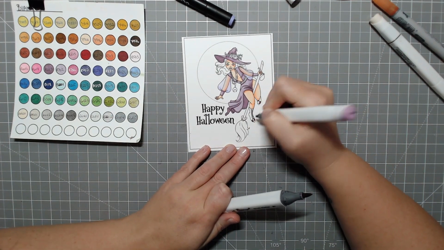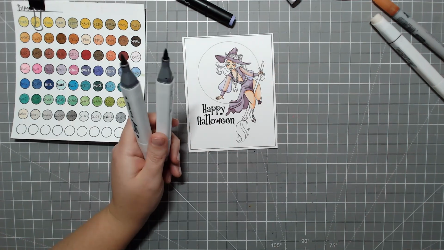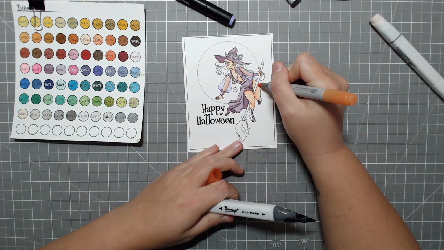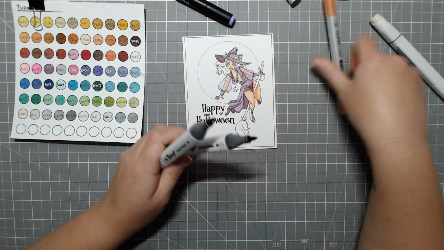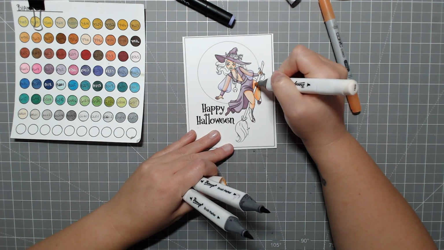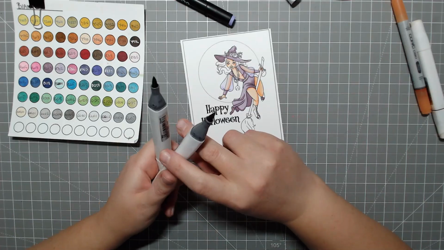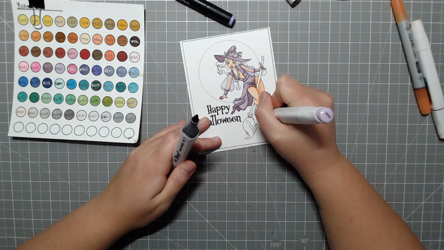Like, you'll see when I start coloring in the background, I'm going right over that Happy Halloween with no cares, no worries or anything. It's just really easy. So those are pros for that. Cons is you need a printer.